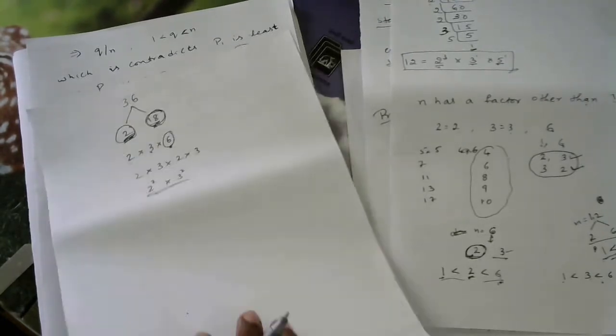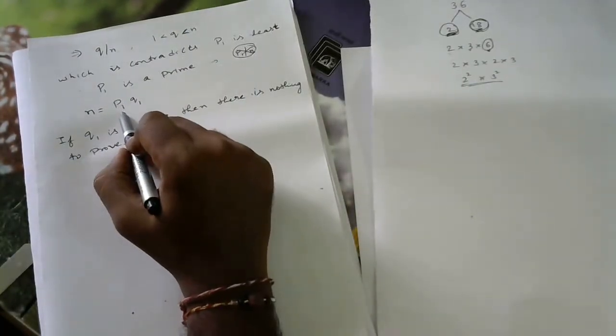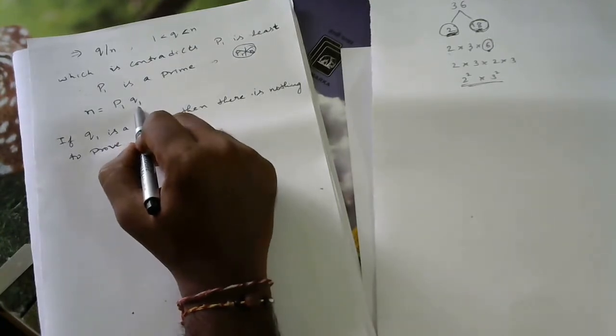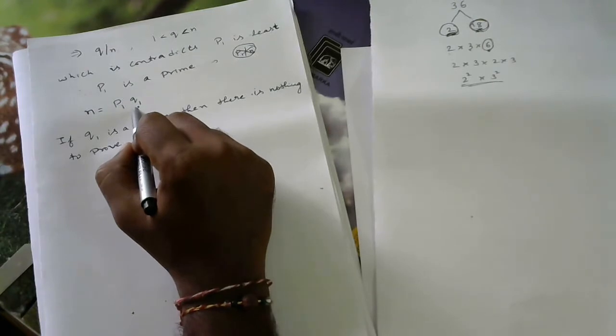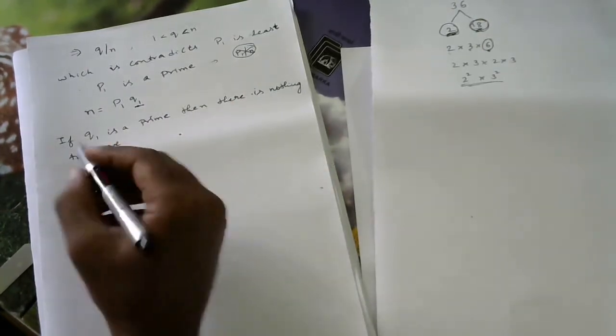Like that, the theorem goes, where n is here and p1 is prime. If q1 is prime, no problem. If q1 is not a prime, then you have to convert it into primes, then you have to prove.